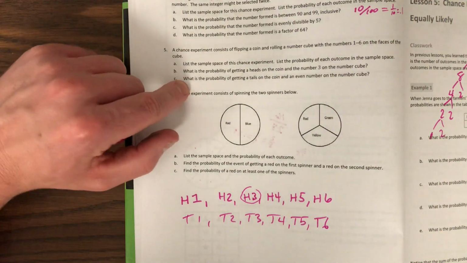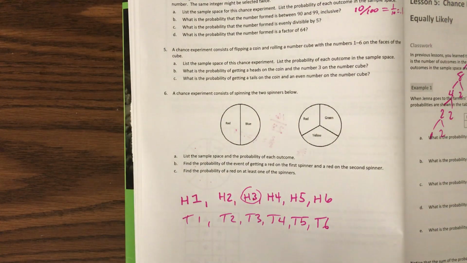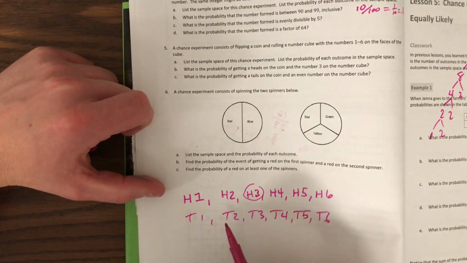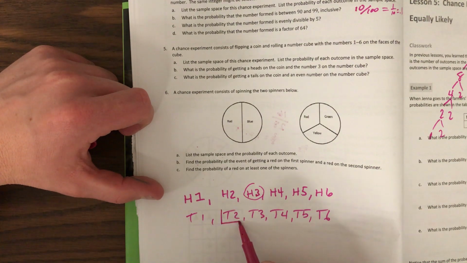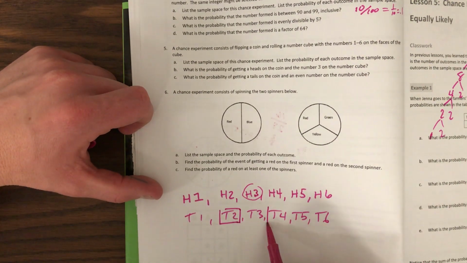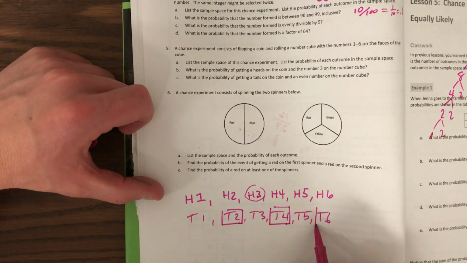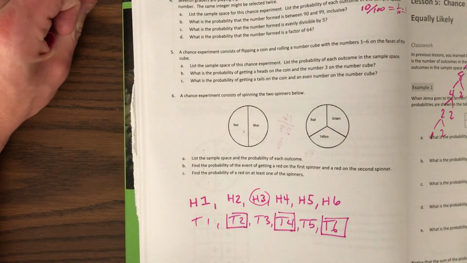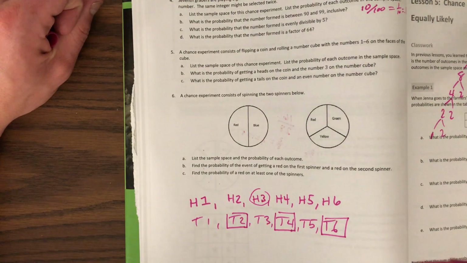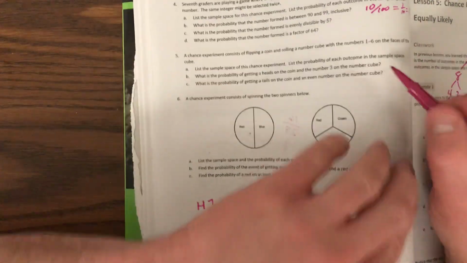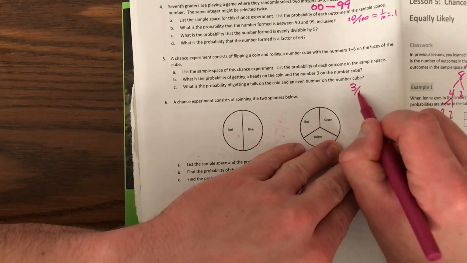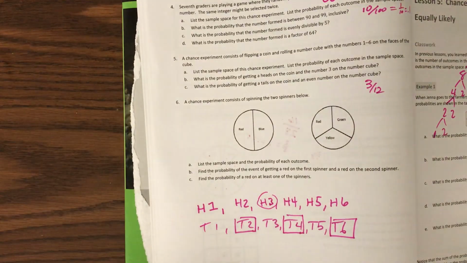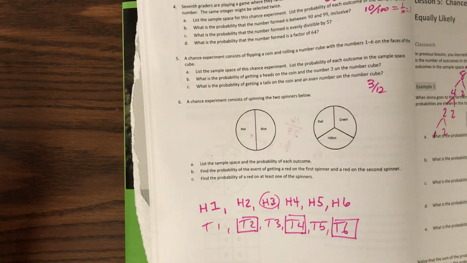What is the probability? I'm looking at C now. What is the probability of getting a tails on the coin and an even number on the cube? So a tails on the coin and an even number. That would be like tails 2, tails 4, and tails 6. That's 3 desired or favorable outcomes out of the 12 possible outcomes. So that one's going to be a 3/12 probability, and you could simplify that to 1/4, 0.25.